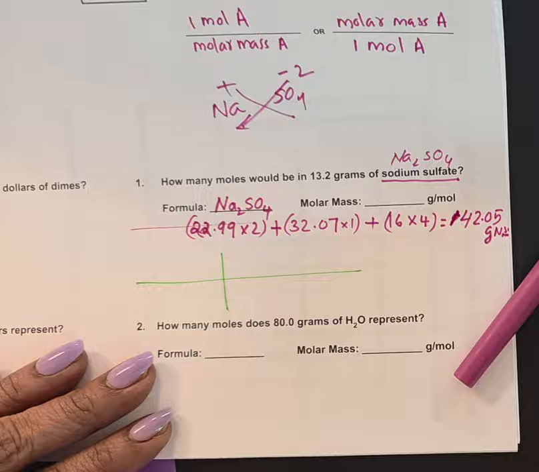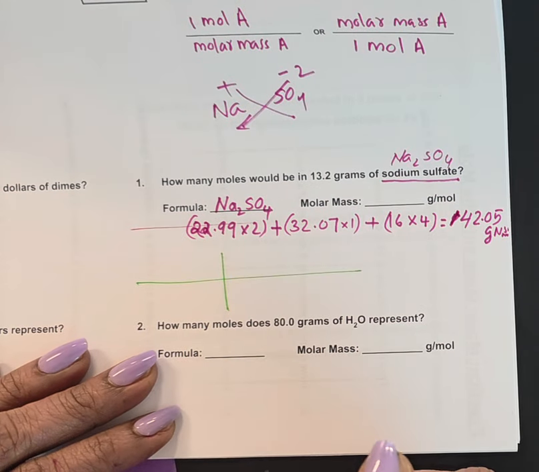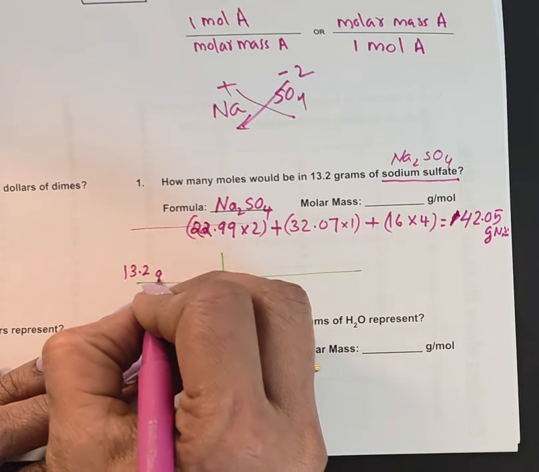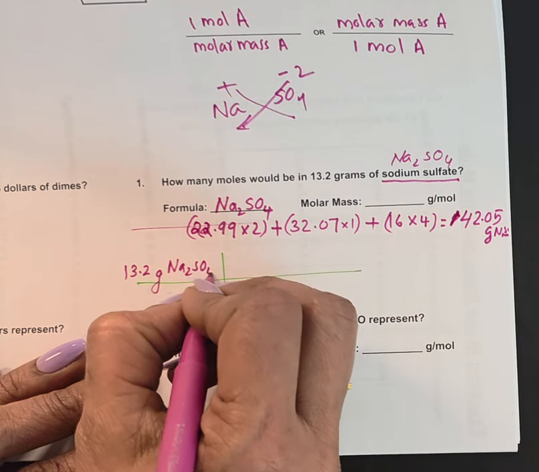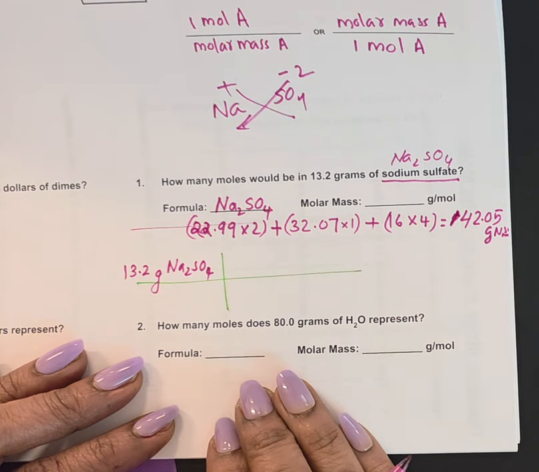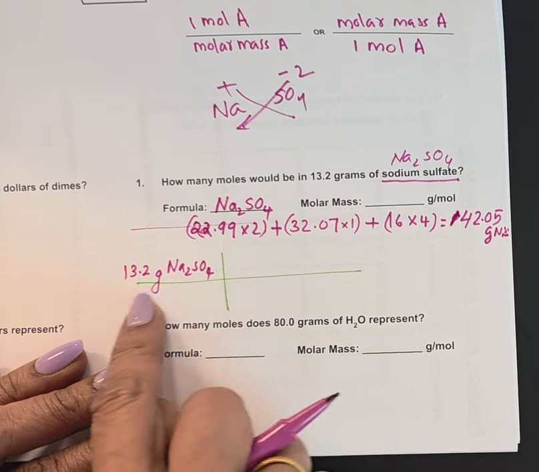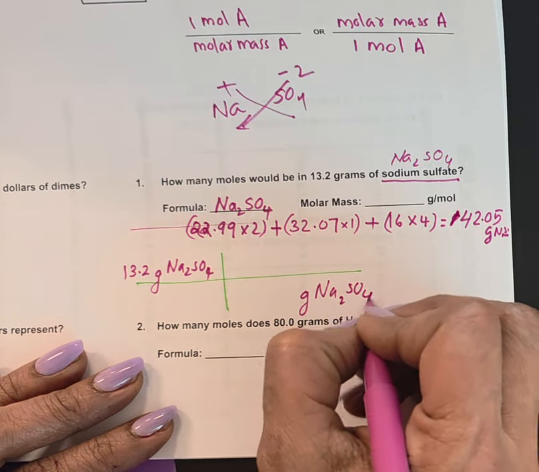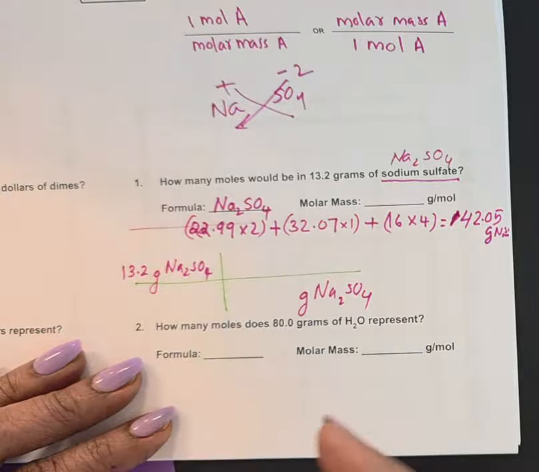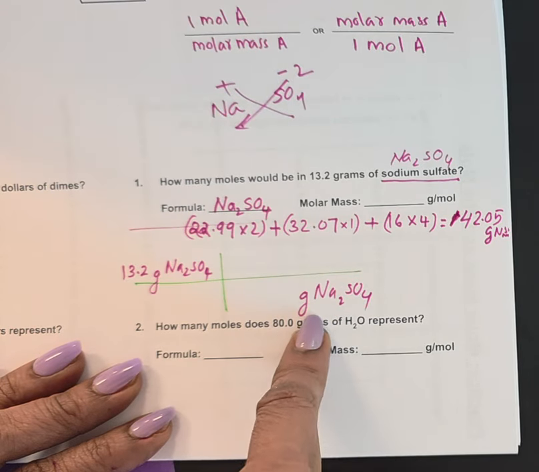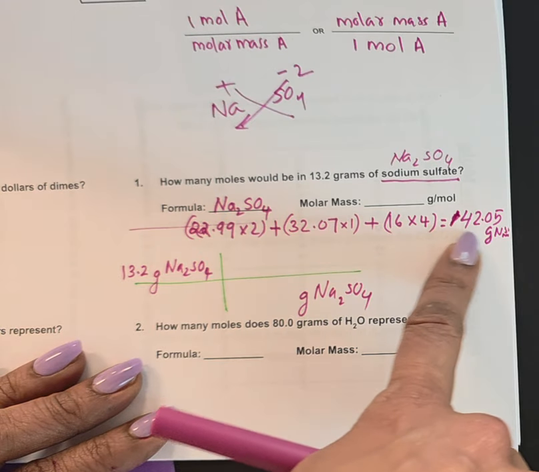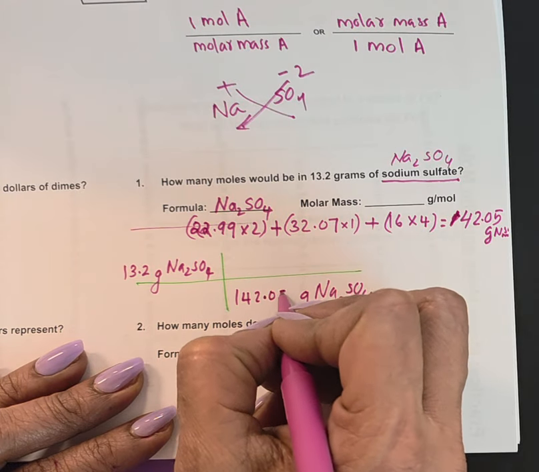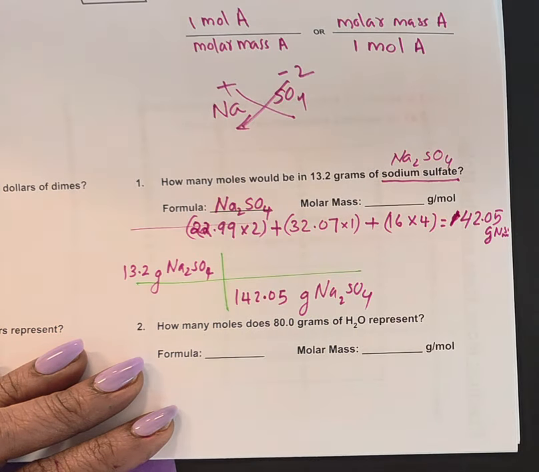T-chart. What will go on the top left corner? The given, which is 13.2 grams of sodium sulfate. What is the unit here? Grams of sodium sulfate. So I'm going to copy that down so that will help you to decide which will go on the bottom. Which will go on the bottom? The molar mass, which is in grams, 142.05.